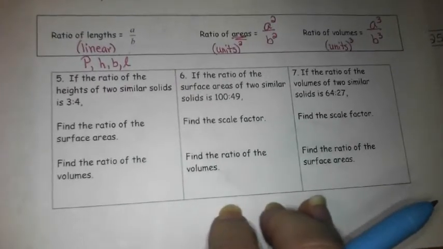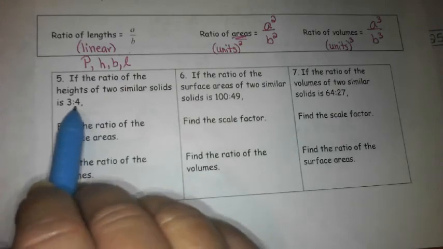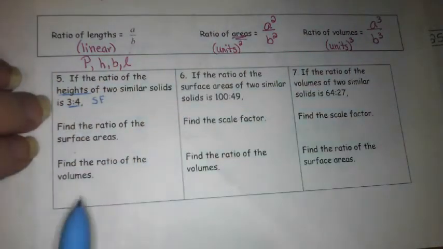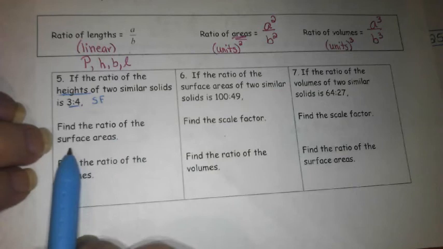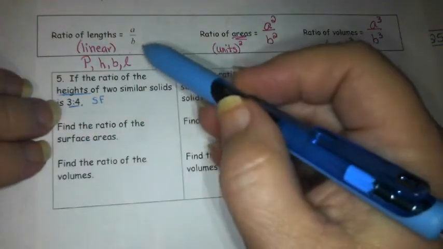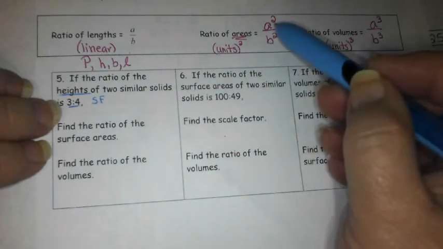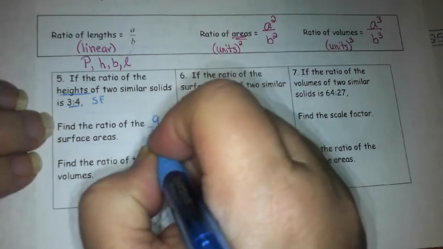If the ratio of the heights of two similar solids is 3 to 4, so notice heights, that's a linear measure. That's the scale factor, is 3 to 4. What's the ratio of the surface areas? Well, if the scale factor is 3 to 4, the areas are 3 squared to 4 squared, which is 9 to 16.